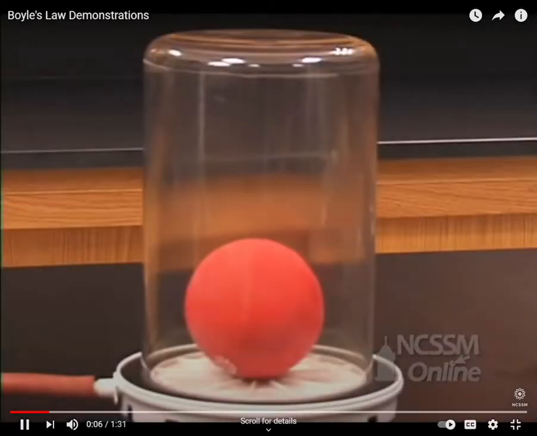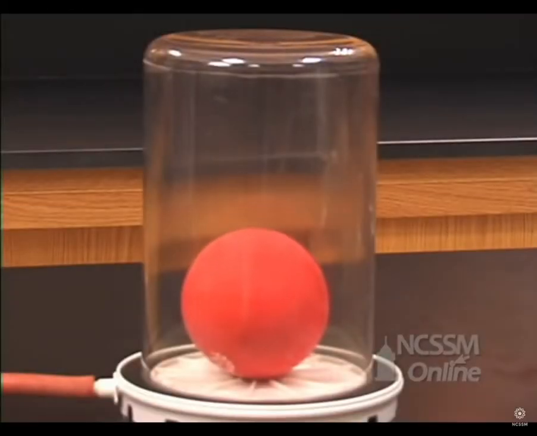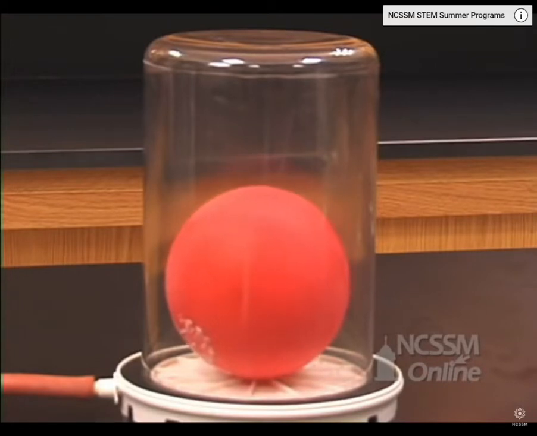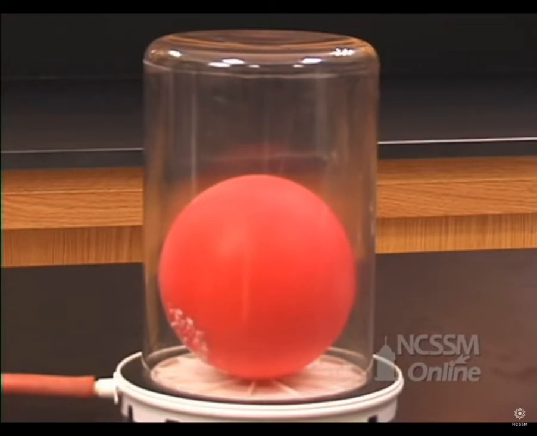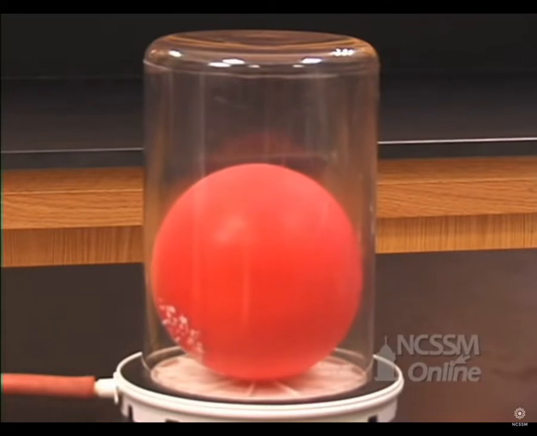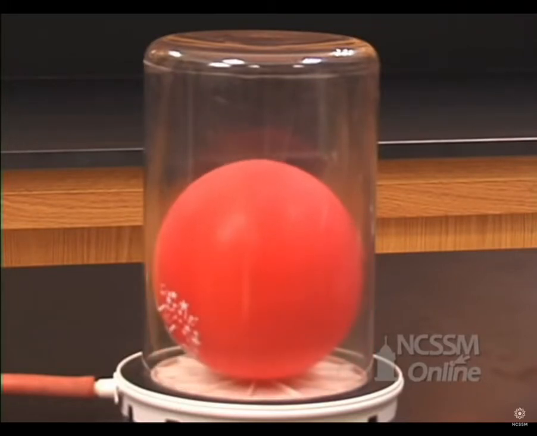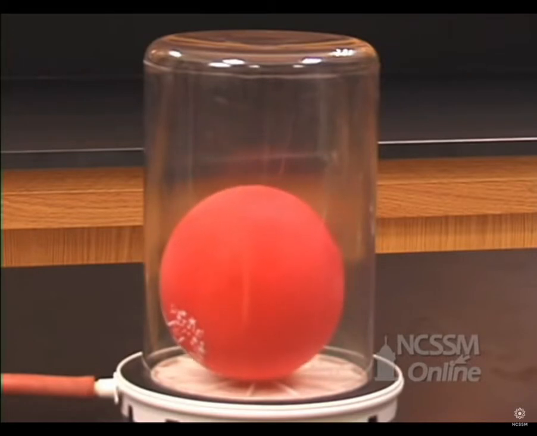In a demonstration of Boyle's Law, we'll place a balloon in a vacuum bell jar. We'll apply a vacuum, which basically pumps out the air in the bell jar. The pressure outside the balloon will be greater than the pressure inside. The balloon expands to try and equalize the pressure. Volume and pressure are inversely related to each other. When we release the vacuum, the pressure increases and the volume decreases.